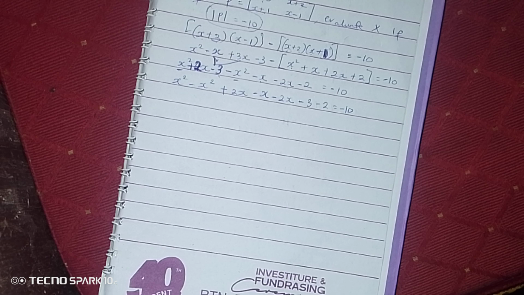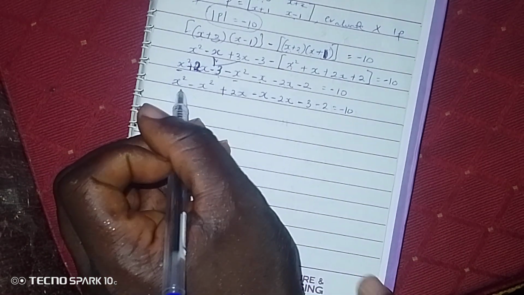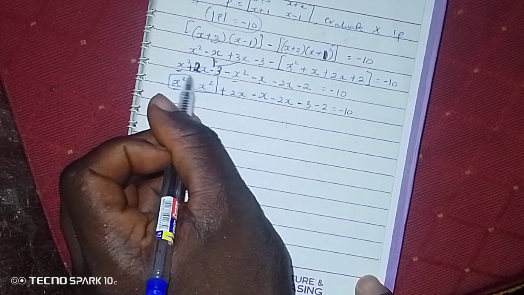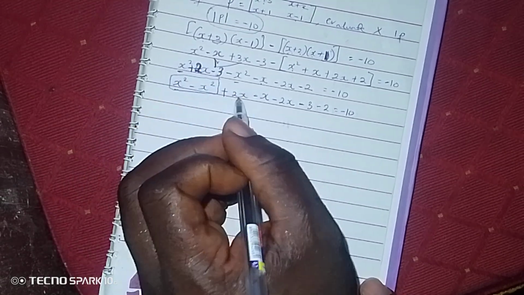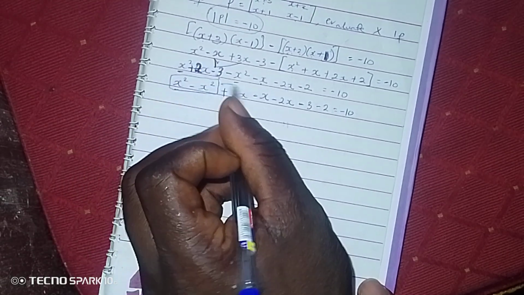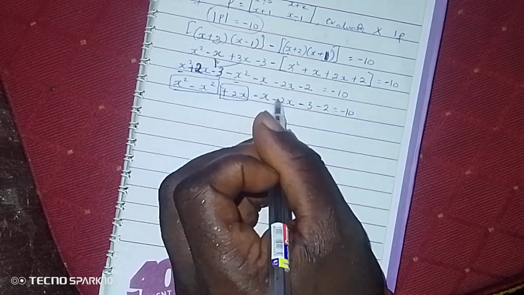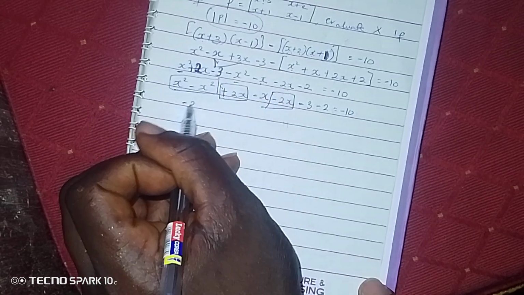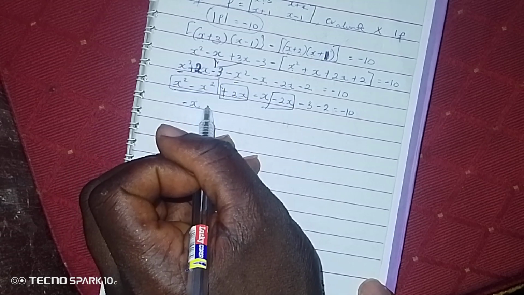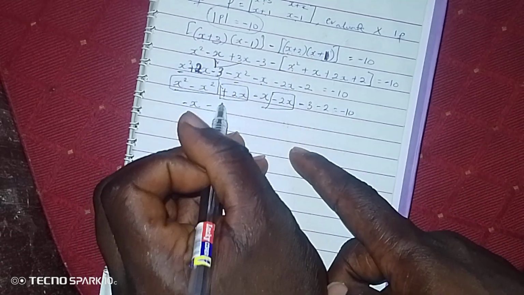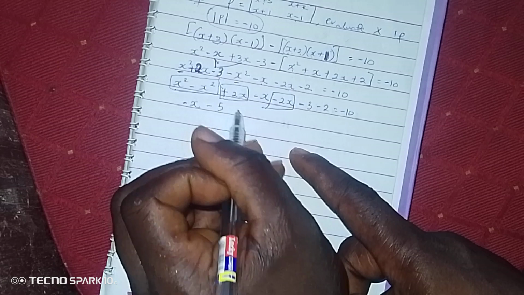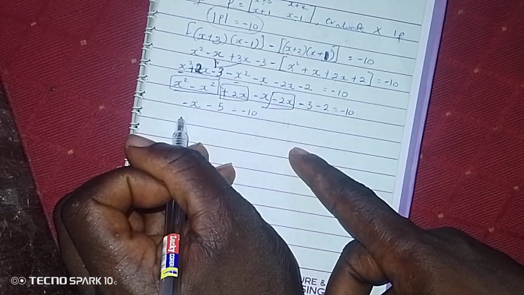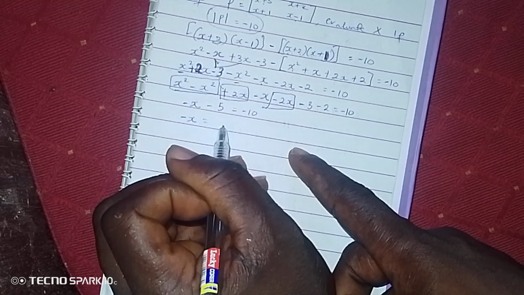Alright, so x squared minus x squared is out of it. X squared minus x squared is out. So we have plus 2x minus 2x is also out. We have just negative x. Minus 3 minus 2 give us a negative 5 equals to negative 10.